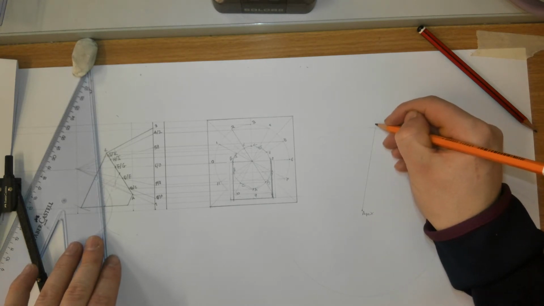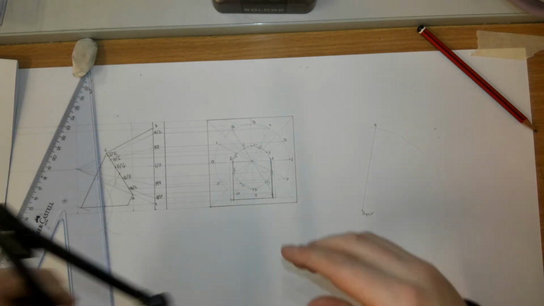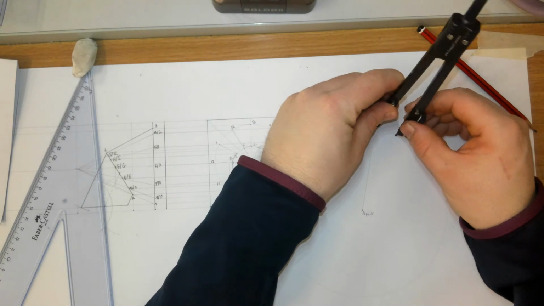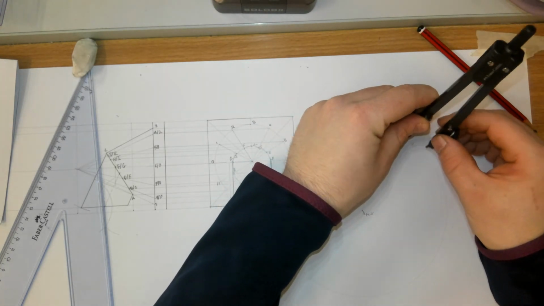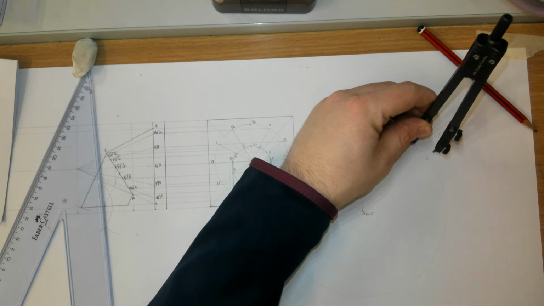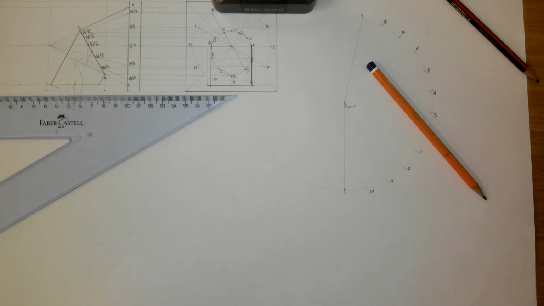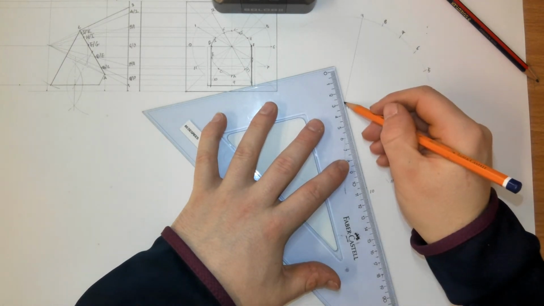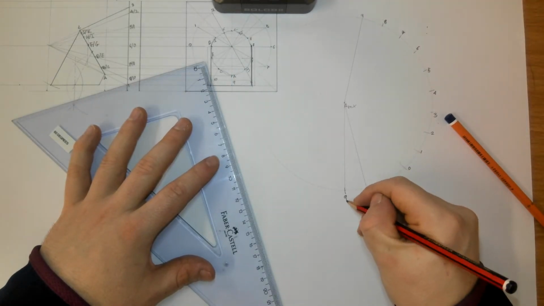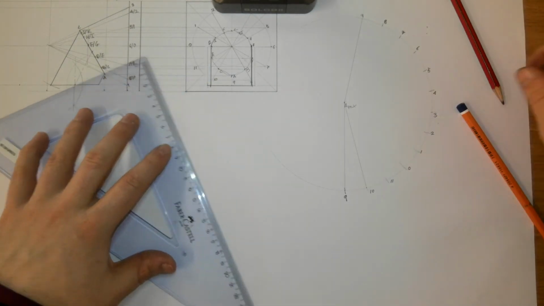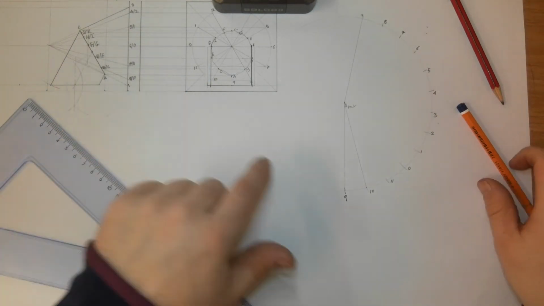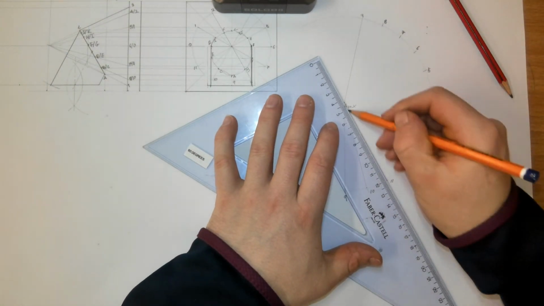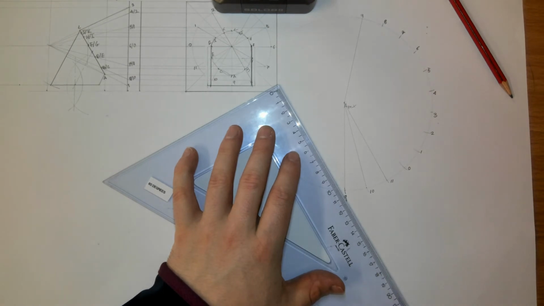Out is the outside, so I'm going to leave 9 as the outside. Now I'm going to set my compass to the distance between 9 and 8. I'm going to step 1, 2, 3, 12 times, so I'm going to pause and do that. So mark them in, and then you're going to lightly join each number back to the apex. It's very important that 9 and 9 are the start points, because that's going to be where the ends of the developments are going to be. Okay, so I'll pause and do that.